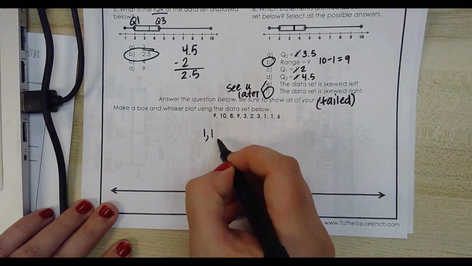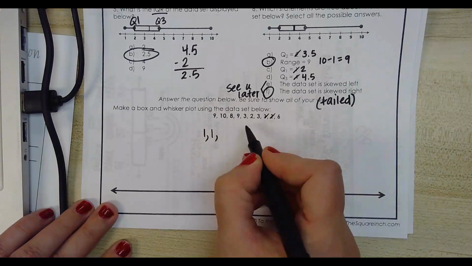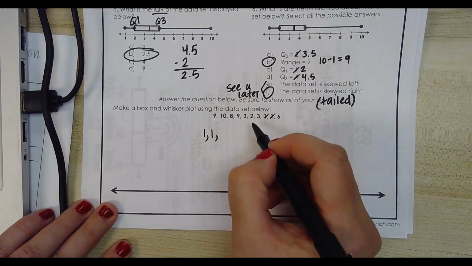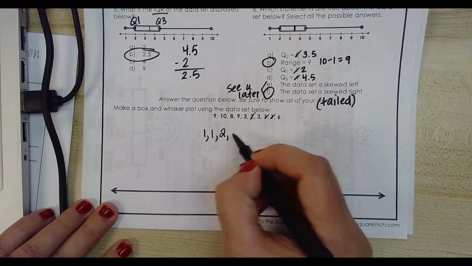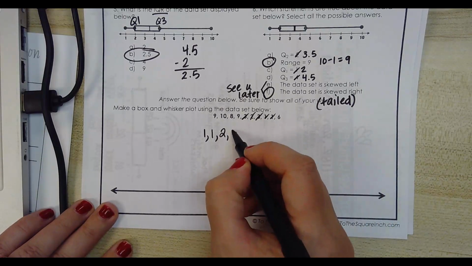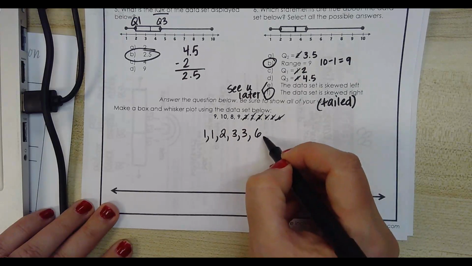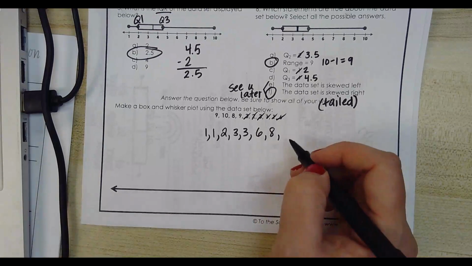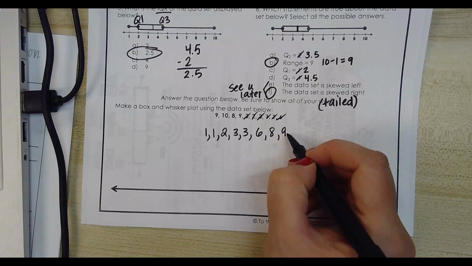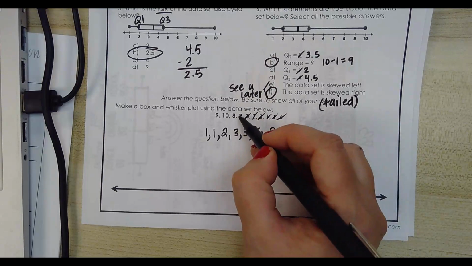1, 1. I think there might be a 2. I can't remember. There is. Okay, 2, 3, 3, 6, 8, 9, 10. How many nines? 2. And then a 10.